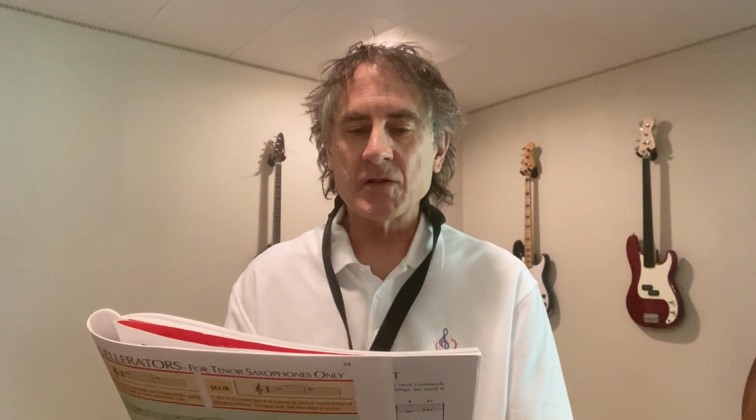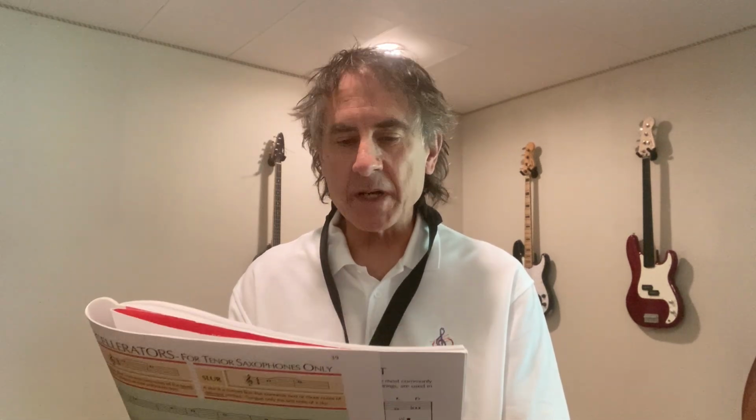But the melody needs to be heard. So the accompaniment shouldn't cover the melody in most pieces of music, or maybe all pieces of music. So a lot of what you have in your part is accompaniment, but there is some melody mixed in.